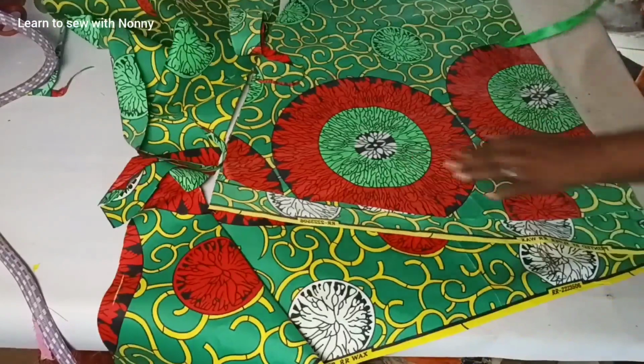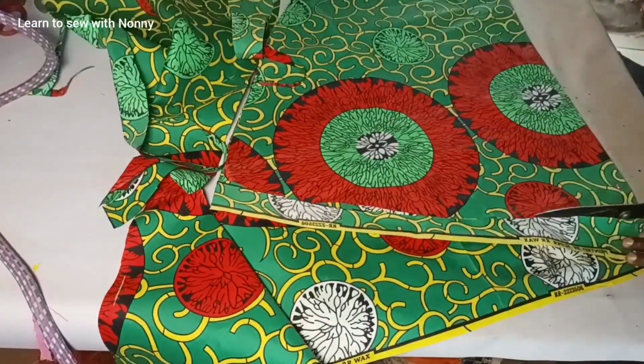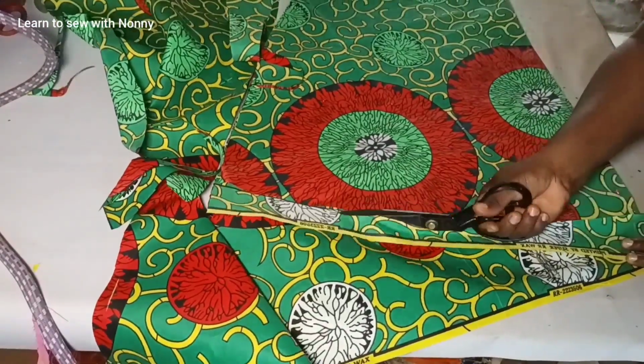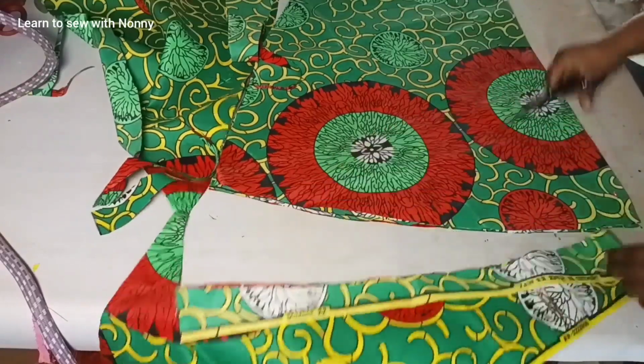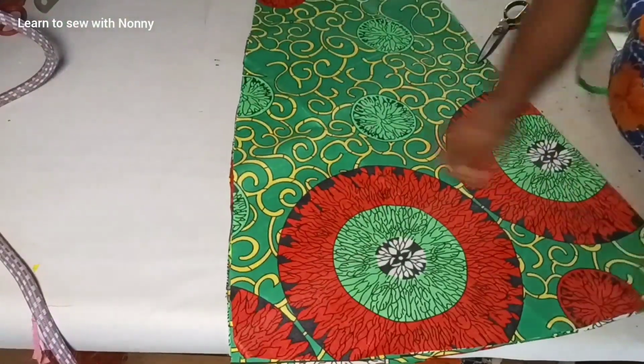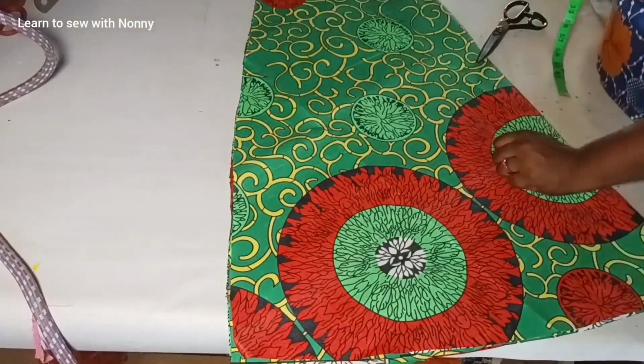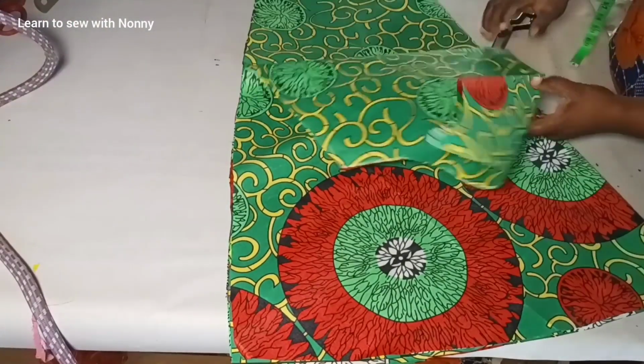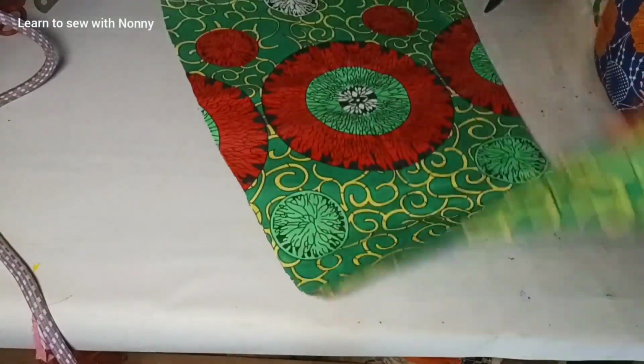So I've cut out the SS. You can see I now made the front and the back to be the same width, and of course the same length. Right, so I'll then go ahead and remove everything. You can see, one is the front, one is the back. The front has a halter neck design, the back has full shoulder. So I'll just take out the front, then get the back.